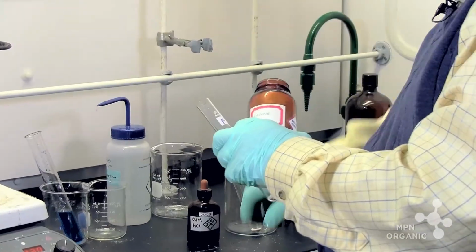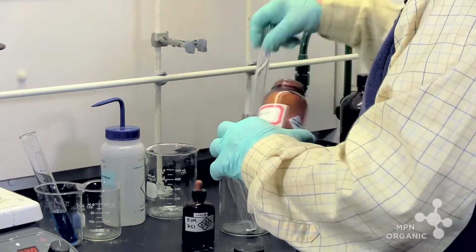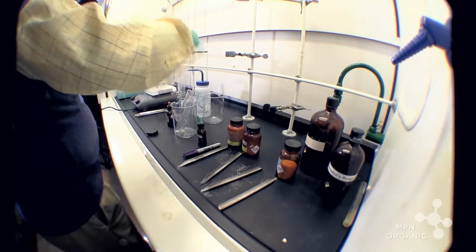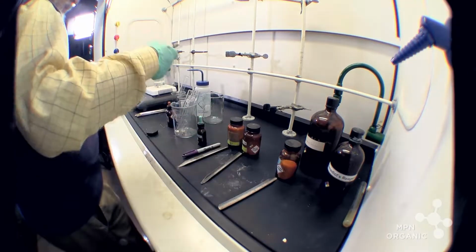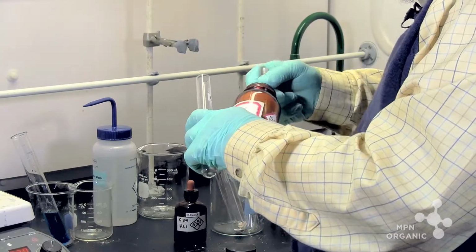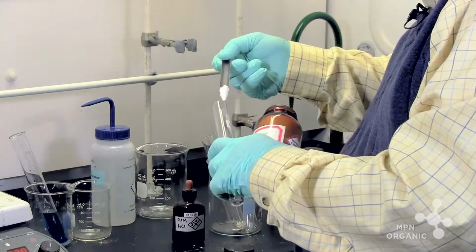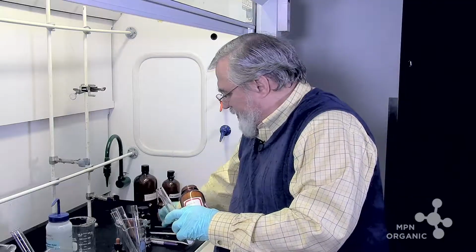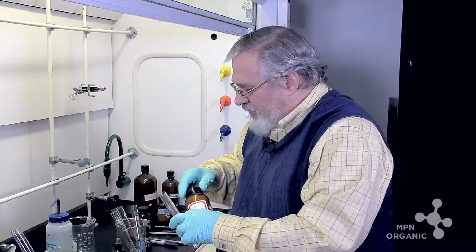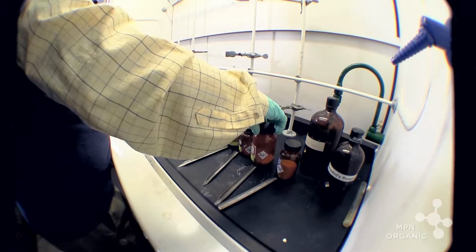Lactose. You're familiar with lactose because you've heard of lactose-free milk and such things. It goes in there. This isn't quite as water soluble, as we'll see.